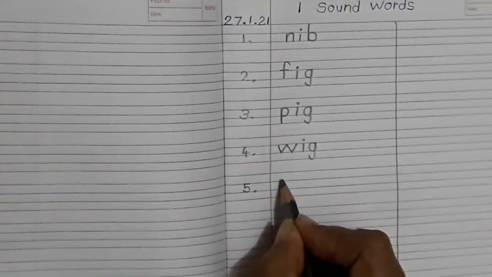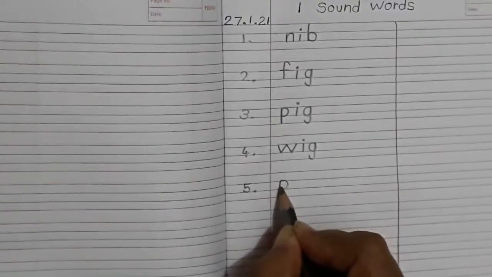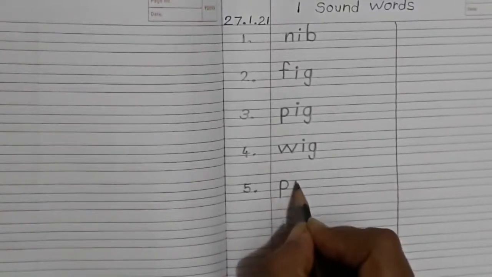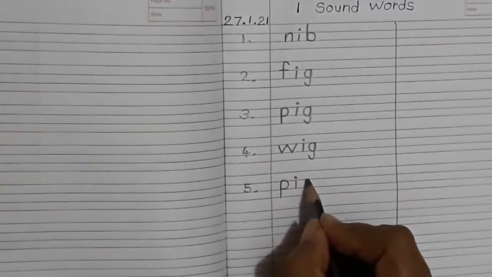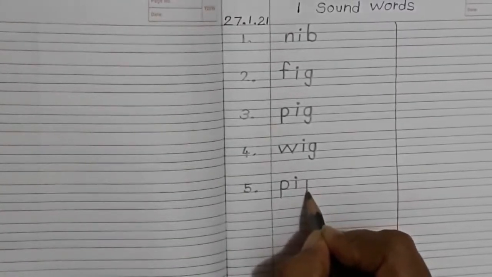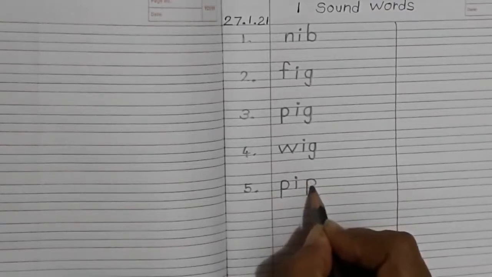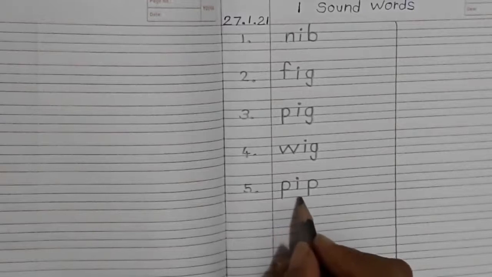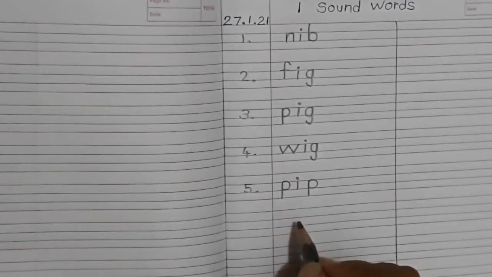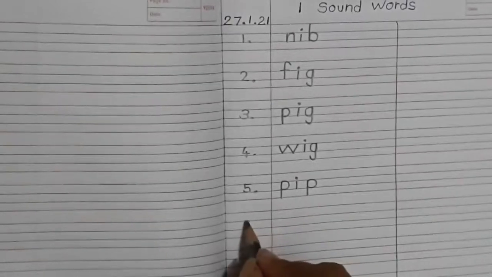Standing line, go up and curve. Then standing line, then dot. Again standing line, go up and make a curve. P-E-P, peep. Number 6.